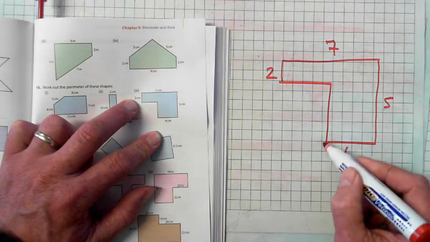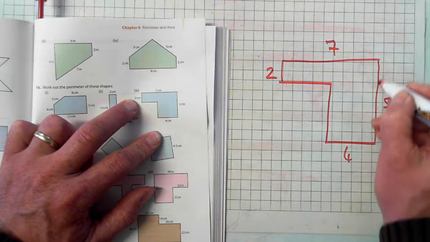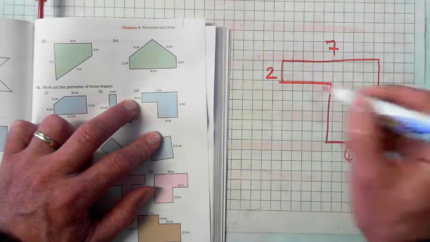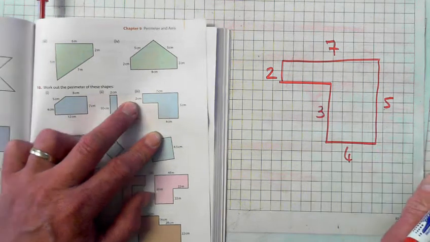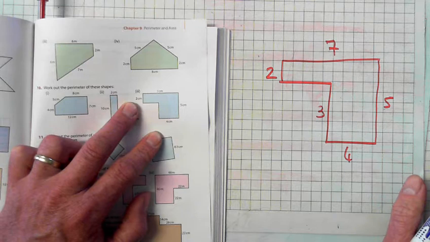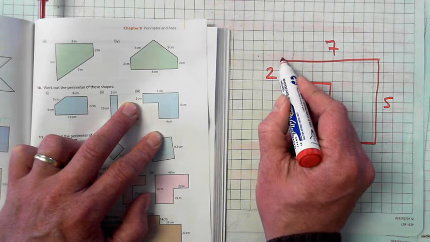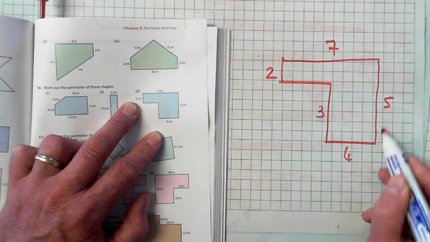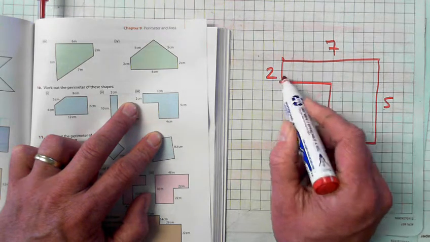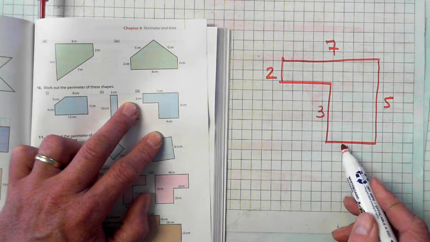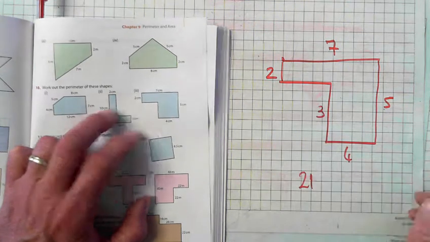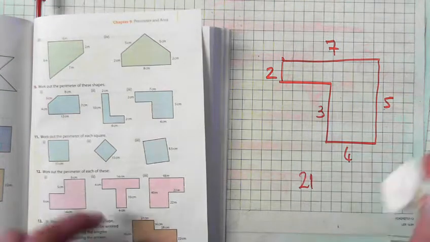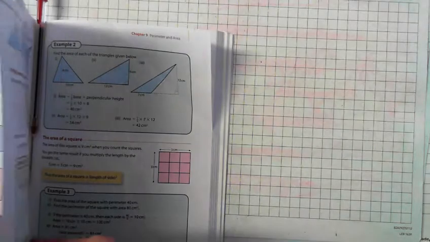How do we get the length of this one? Well, I know the total length is 5. 2 plus 5. This is 2. Yeah, 2 plus 5, so that is 3. How do you get the perimeter now? So add them all up. So start here. Perimeter, 7 plus 5 plus 4 plus 3 plus 2. 7 and 5 is 12, plus 4 is 16, plus 3 is 19, and 2? 21. Alright. So perimeter is walking around it, the distance around it.